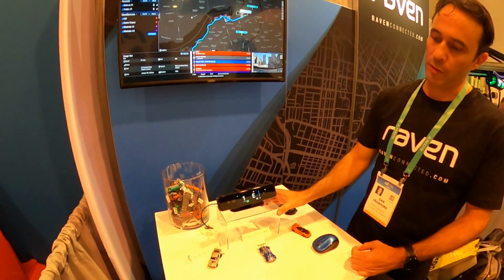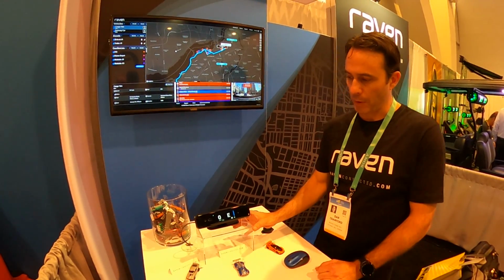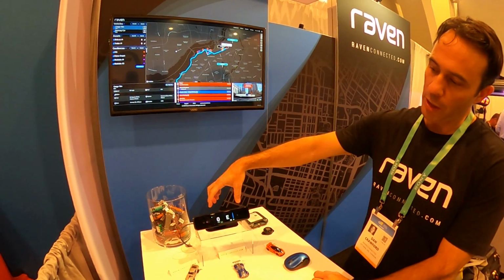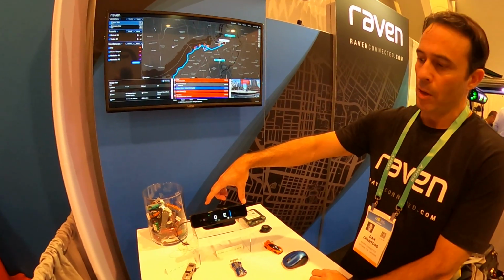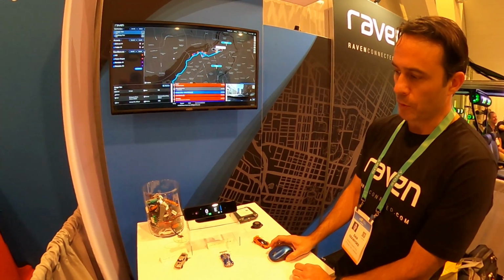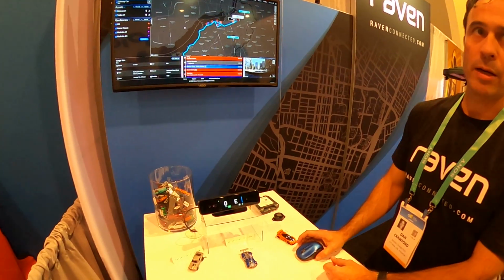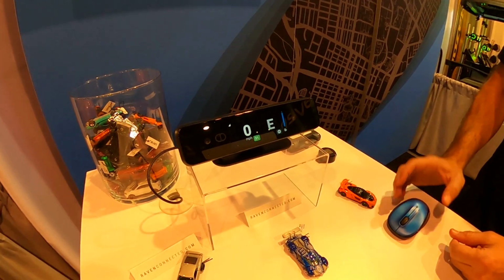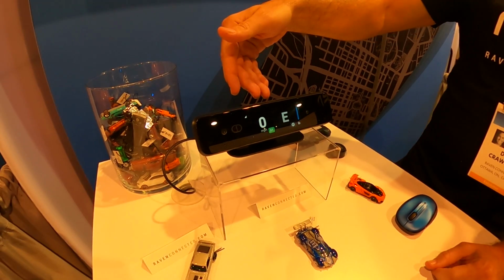Sure, so this is Raven Plus. It's our second iteration on the hardware. Some of the big differences is we've gone to one large screen, rather than the two smaller screens that are on the original. So we can display quite a lot more, and this is important for all the different metrics that we show on the screen.